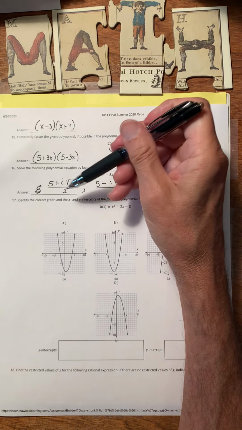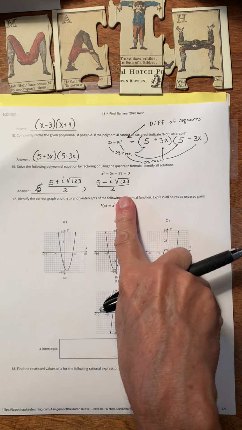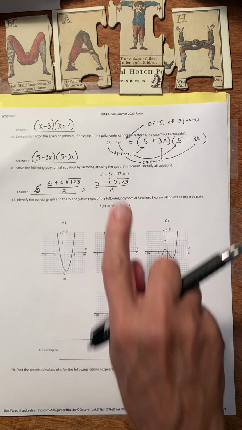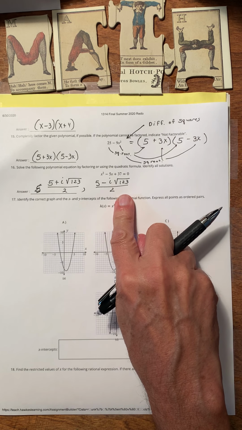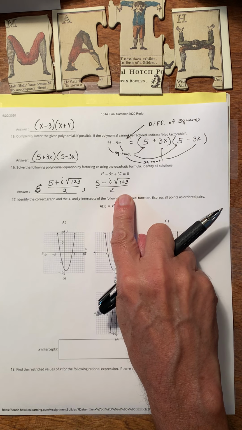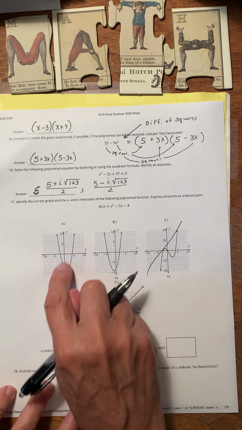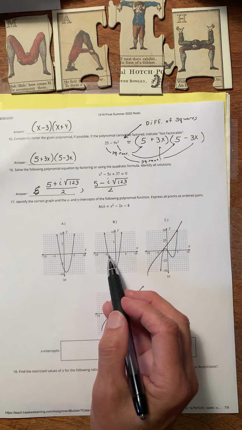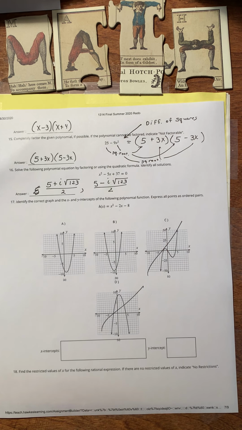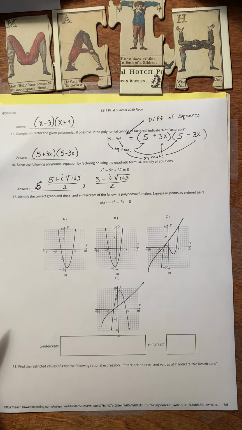Number 17, identify the correct graph of this guy. Hey, check it out. X squared, get yourself a parabola. And by the way, x squared is positive, right? So it's going to be an upward turning parabola. It's not going to be that guy. It's not going to be that guy. It's going to be one of these two. I just don't know yet where it's going to cut the x-axis, so I'm going to have to find out. I'm going to have to find my x-intercepts.